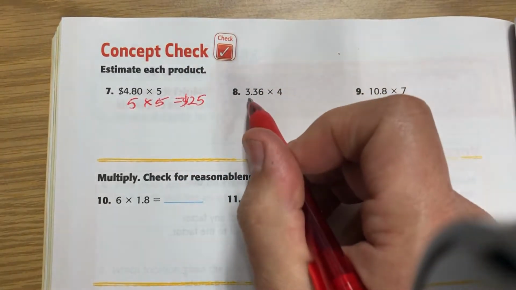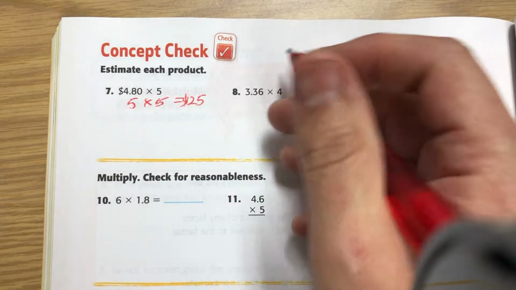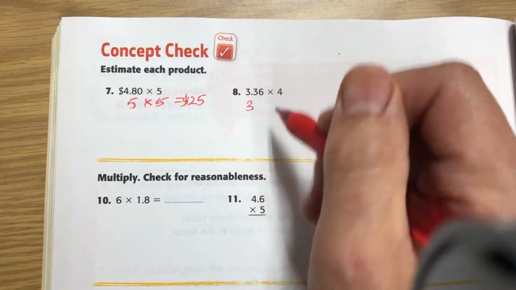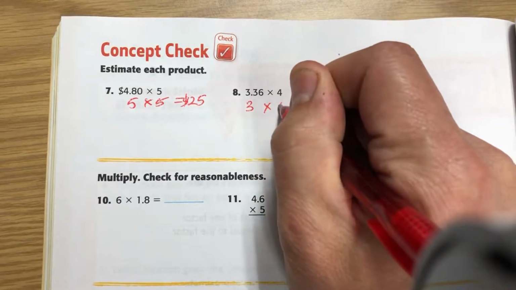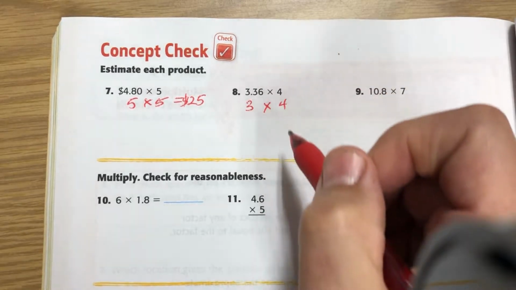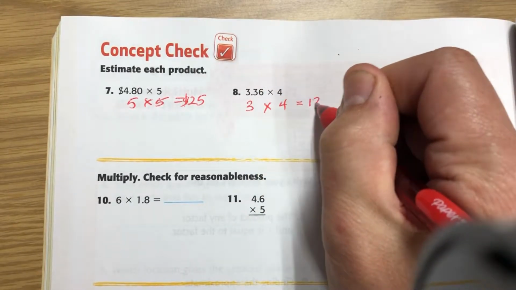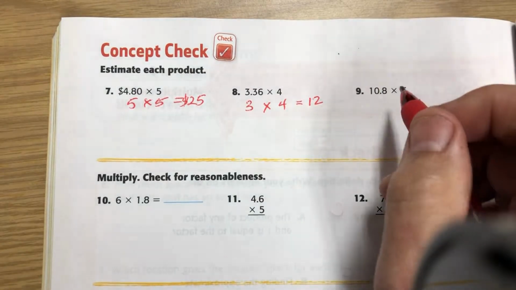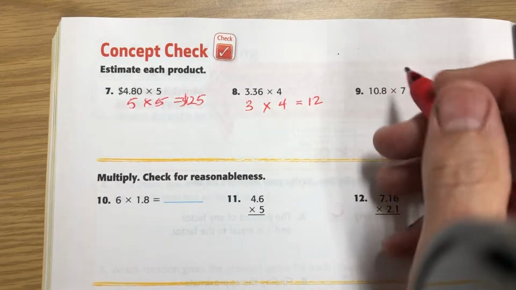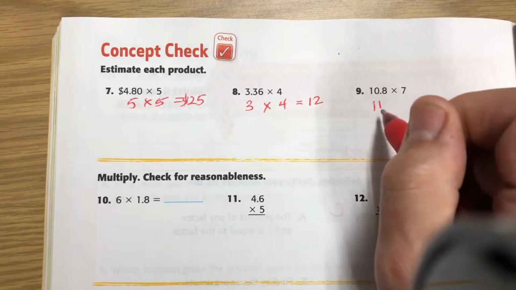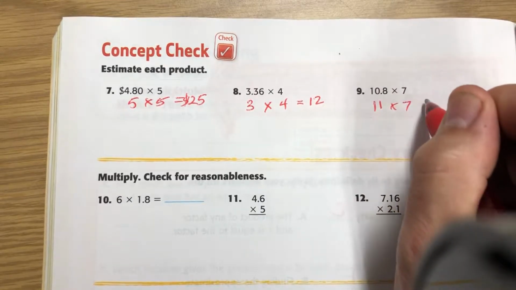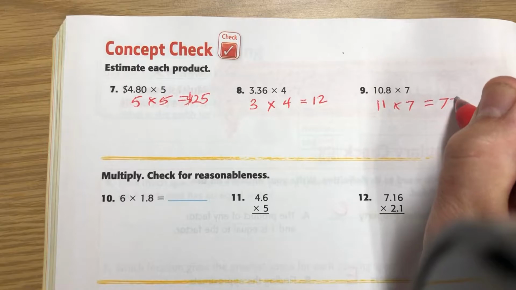And then here, 3 and 3600ths, that's closer to 3 times 4. 4 is already a whole number, so we're not rounding it. So 3 times 4 is 12. That's the estimate. 10 and 8/10 is close to 11. So 11 times 7 is 77 for our estimate.